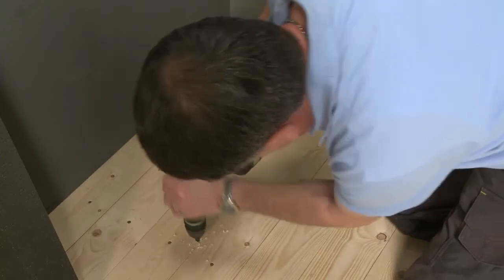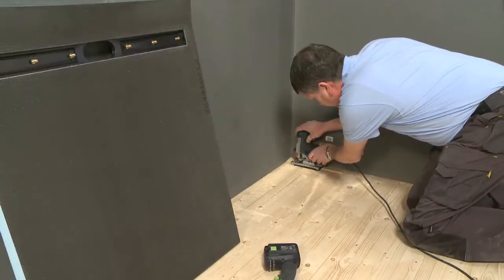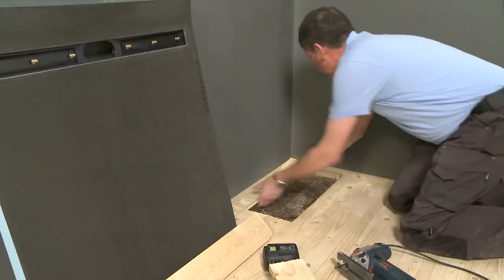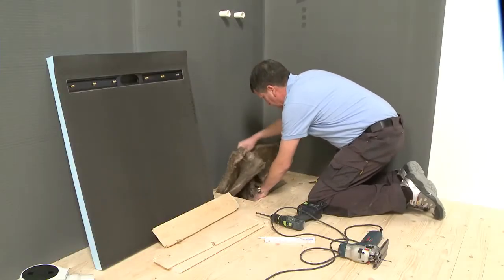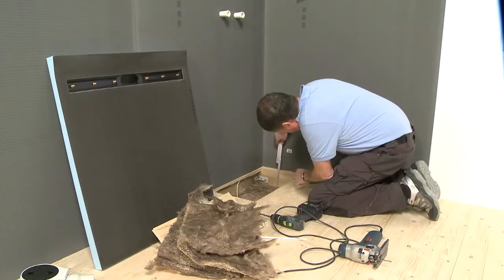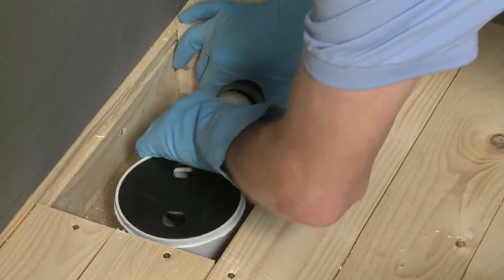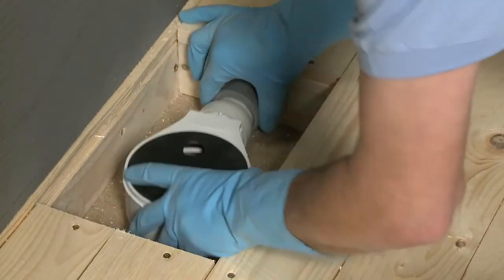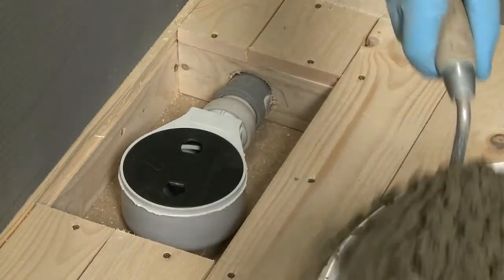Firstly, a piece of wooden floor needs to be removed. This opening is required to install the drain sink. Then build a flashing in order to restrict the position of the drain sink. Then the drain sink is connected and positioned with the integrated protective cover against the pipe. The upper edge of the drain flange should be at the same height as the wooden floor.